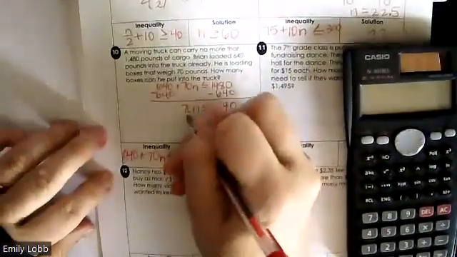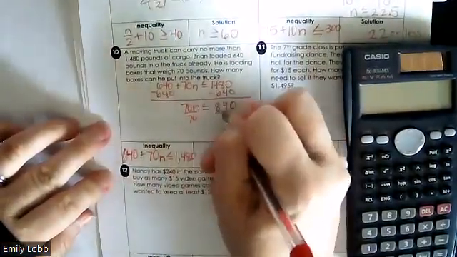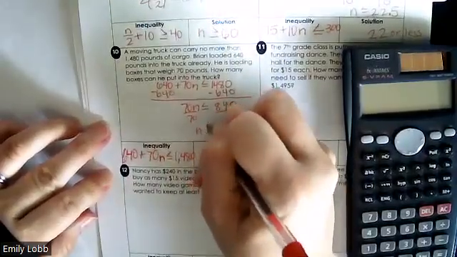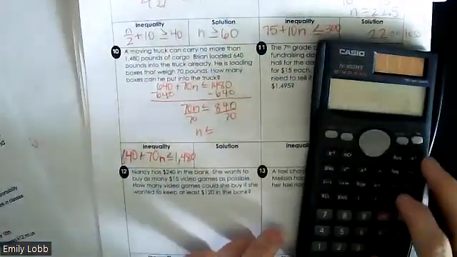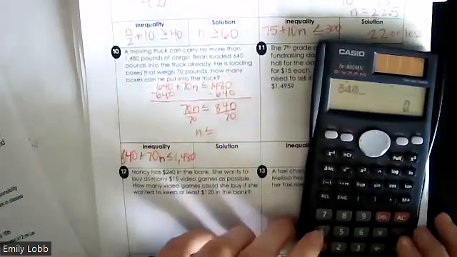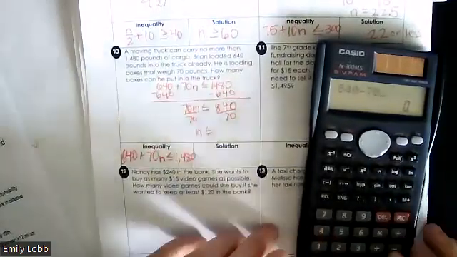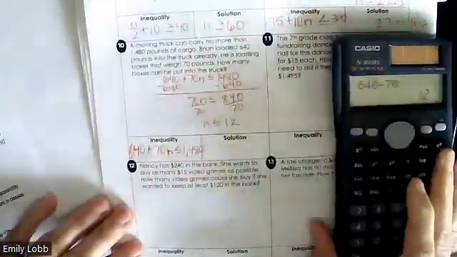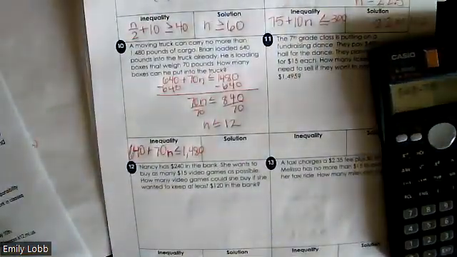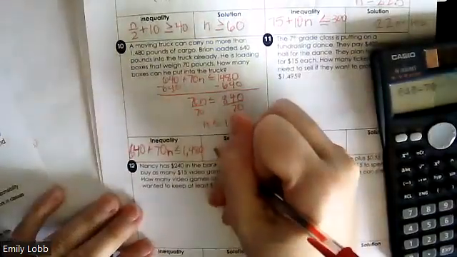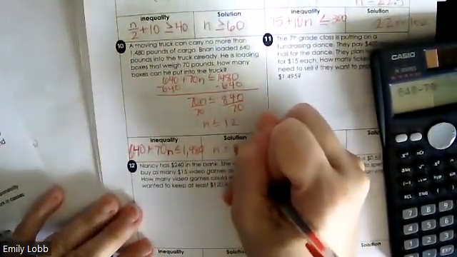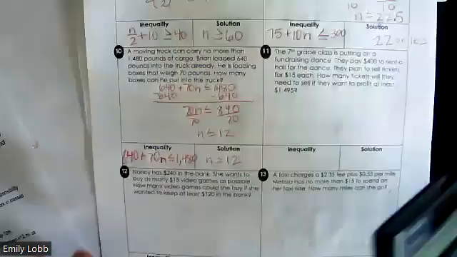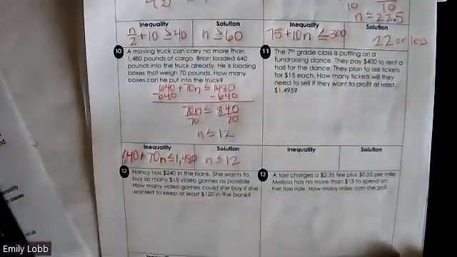And if I divide these by 70, n has to be less than or equal to 840 divided by 70, which is 12. So how many up to 12? Yep.